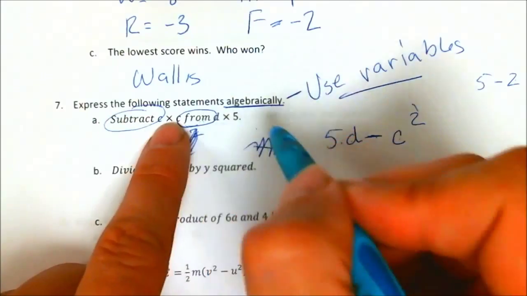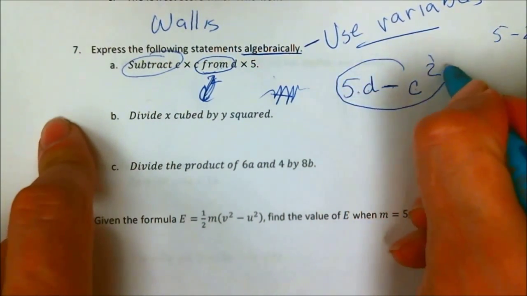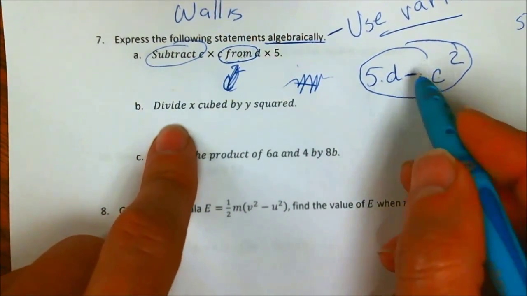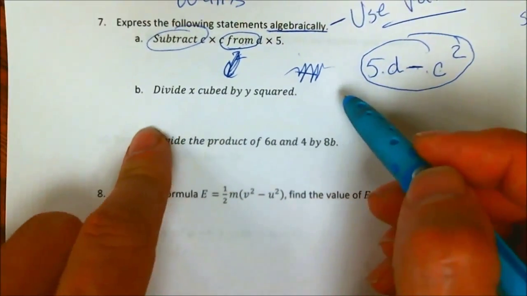Those two words are extremely valuable. Pay close attention to every word you're asked. So that's the answer. You don't need numbers. It says express them algebraically, meaning you use variables.